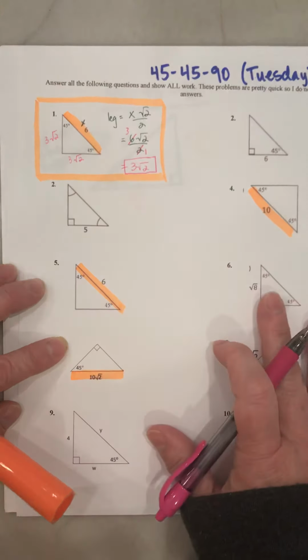Okay, so all we did was we just used this pattern. We plugged in the hypotenuse for x, and then we found the leg. Okay, so let's do one more, and then in a different video I'll show you how to do the other way around. Okay, so let's look at number 4, which also has the hypotenuse.